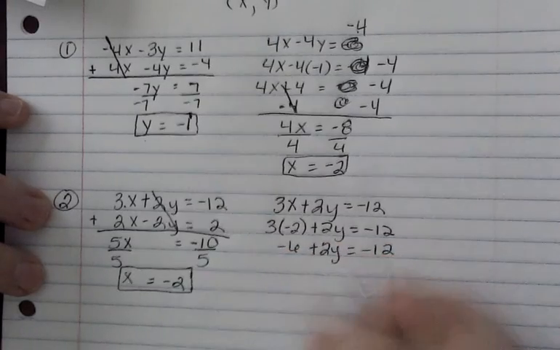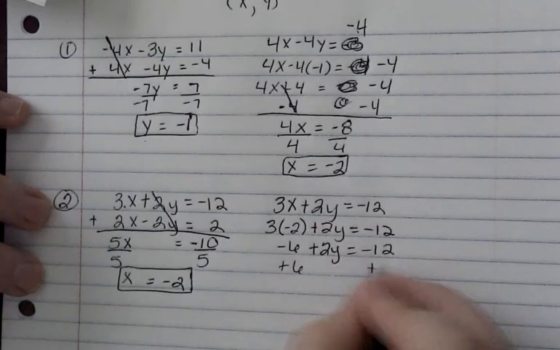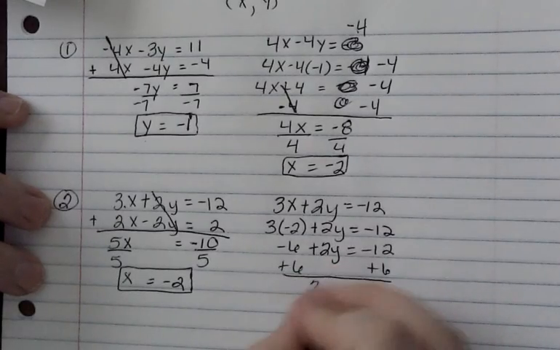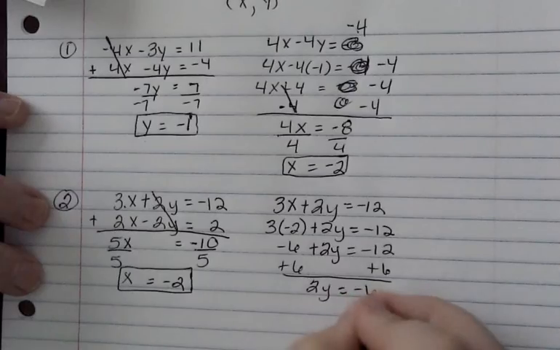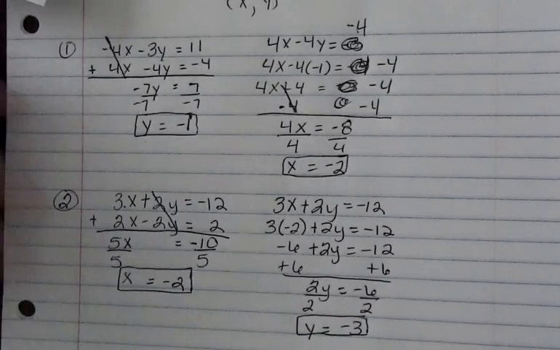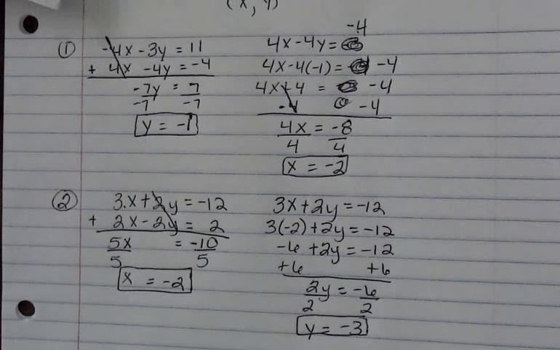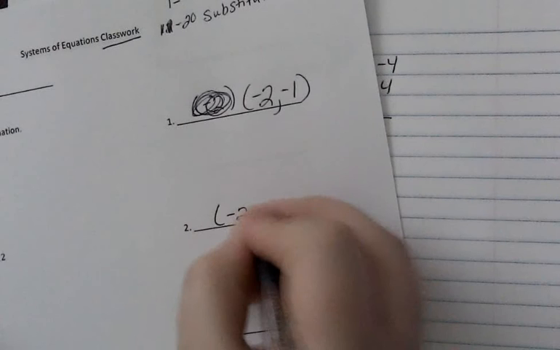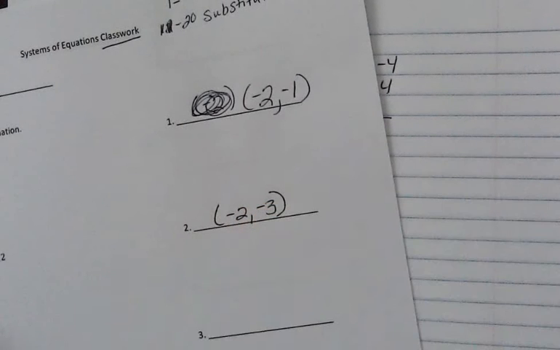And then you add 6 to both sides to get 2y equals -6. Divide both sides by 2 to get y equals -3. So on number 2, my x value is -2 and my y value is -3. So that should be what your answer looks like.